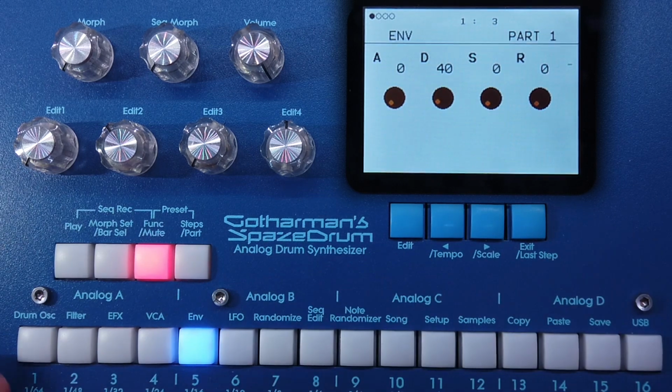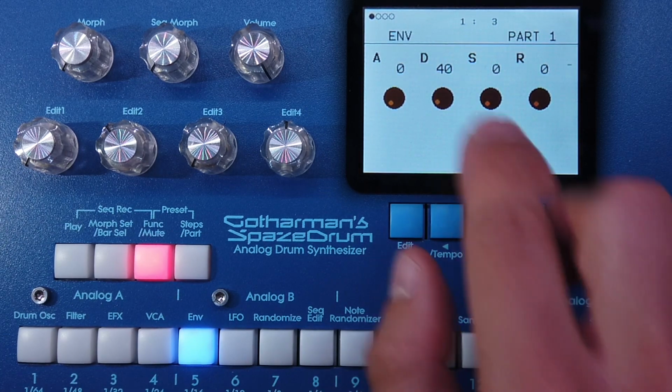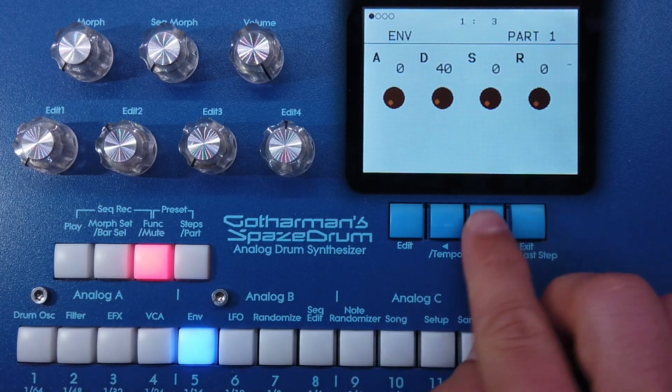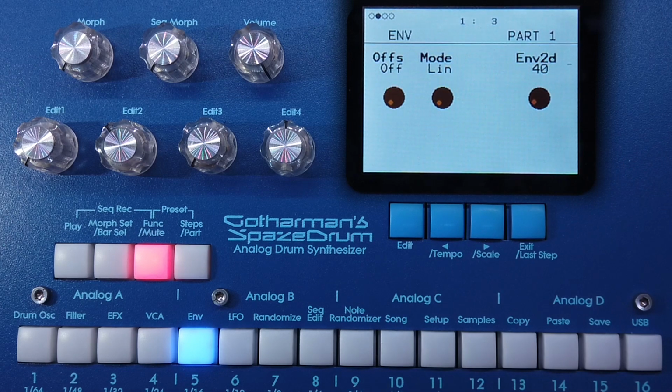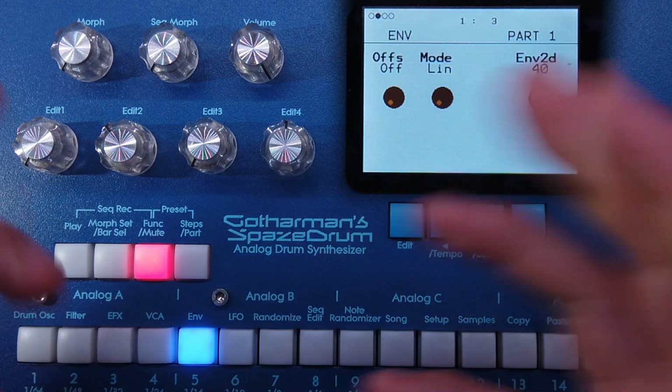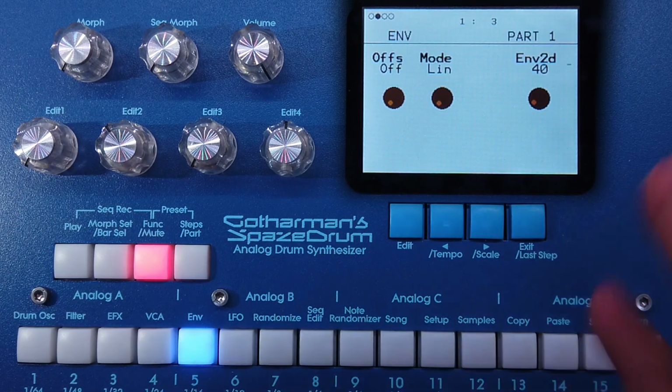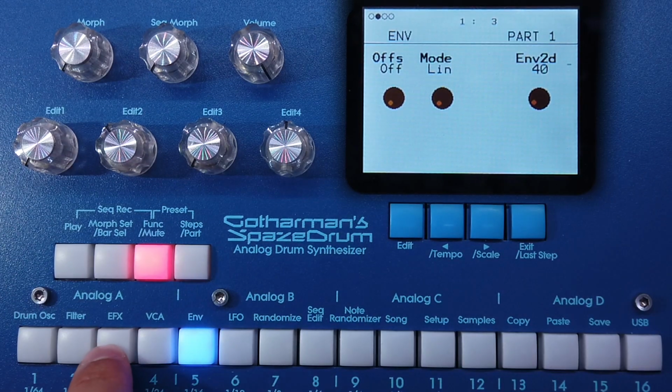So per voice, you have the VCA envelope and one ADSR, which you can just apply to any modulation target. And then you have a decay envelope, which you can apply to a modulation target as well. And of course, each of those modulations can be positive or negative. Okay, now let's jump into the effects menu.